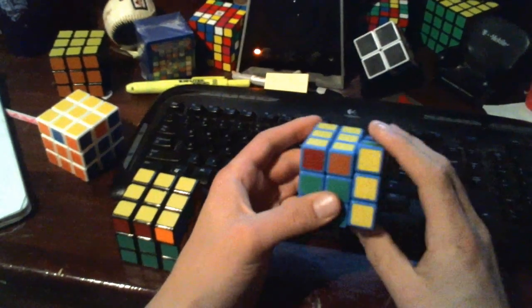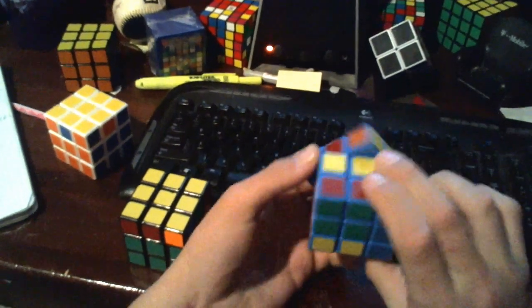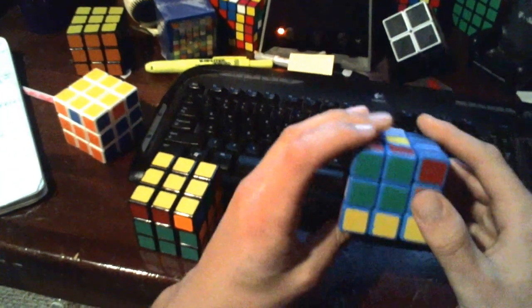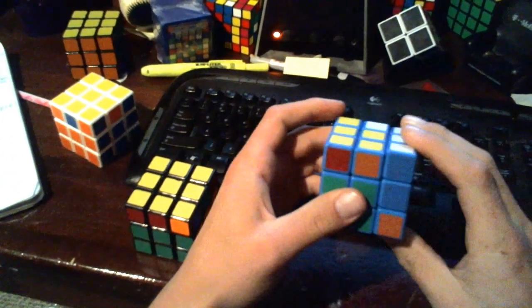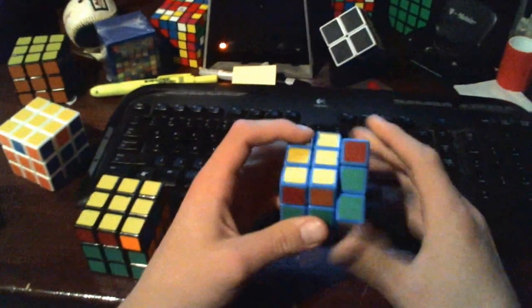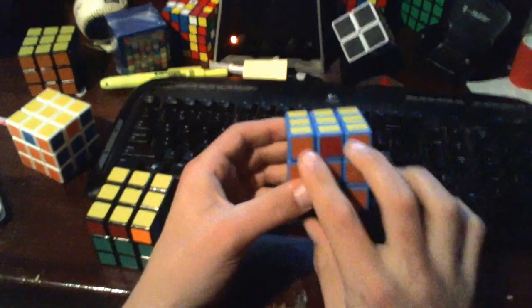Same algorithm. R prime F R prime B2 R F prime R prime B2 R2. And what that will do is solve the remaining 3 headlight patterns, as you can see there.